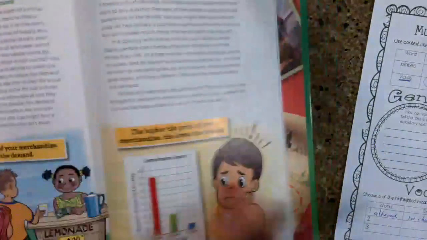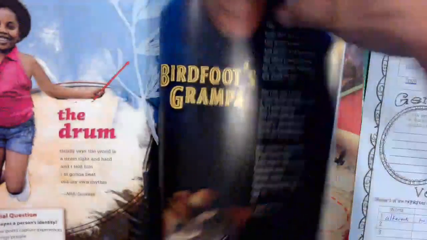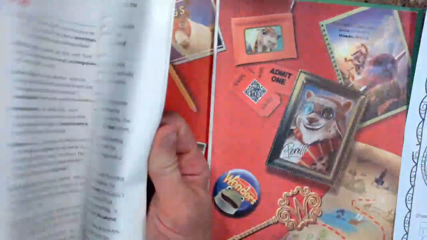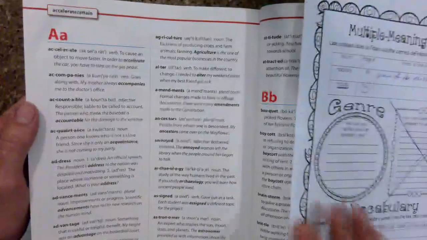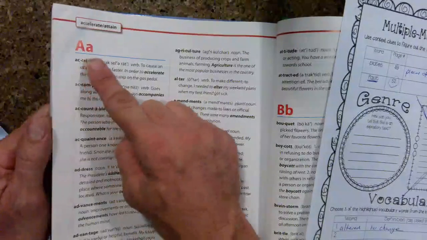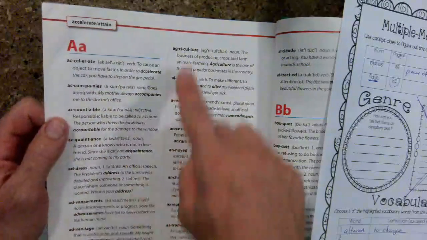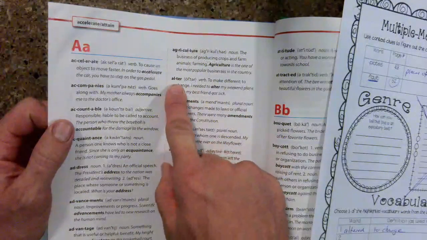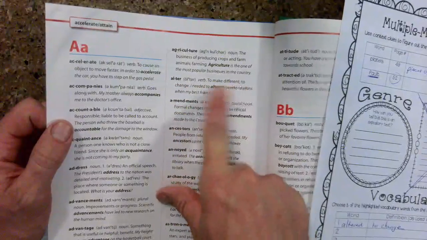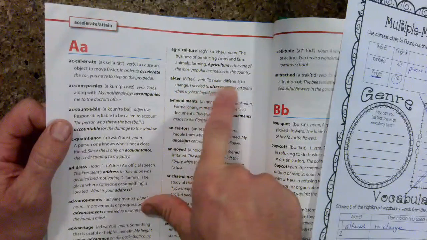Here's how you would do that. All the way in the back of the book, when we're done with all the stories, we have what's called the glossary. And the glossary is in alphabetical order. So altered starts with an A. I'm going to look under the A section all the way down until we find the L. Oh, there it is, alter. To change, I was right. Or to make different. So I may add that in there.